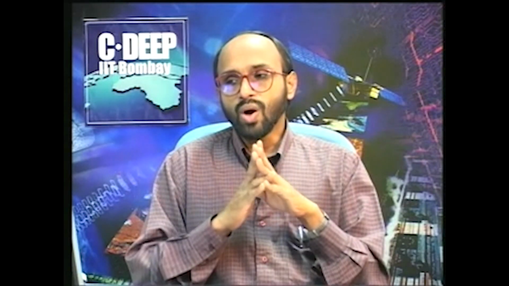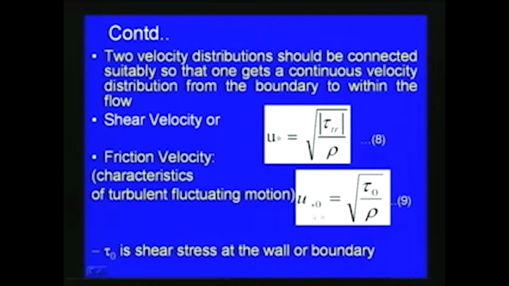So, we can define u star as the square root of tau turbulent divided by rho, and the shear velocity on the boundary, where y is equal to 0, we can write u star 0 is equal to the square root of tau 0 by rho, as given in equation number 9, where tau 0 is the shear stress at the wall or boundary. So here we introduce the term shear velocity or friction velocity. Actually, it is a characteristic of the turbulent fluctuating motion.